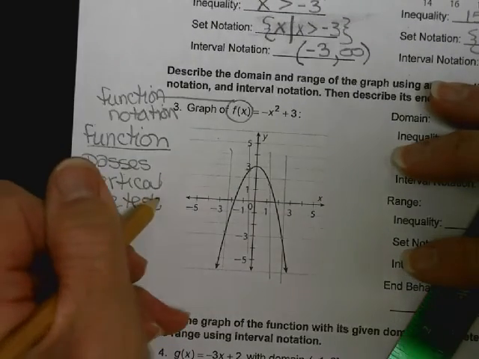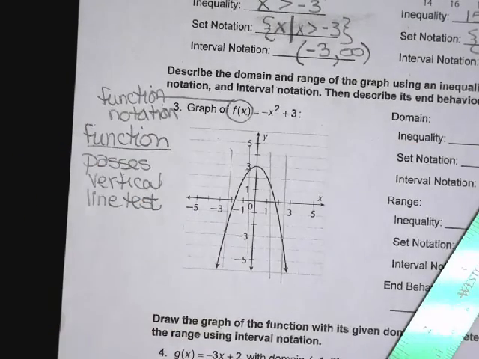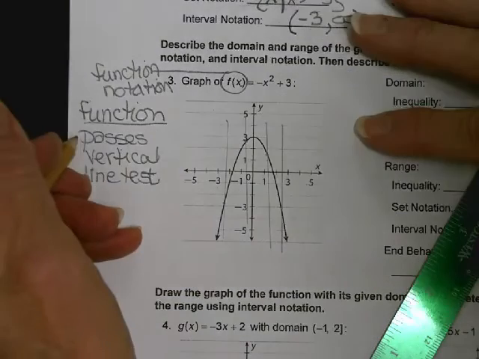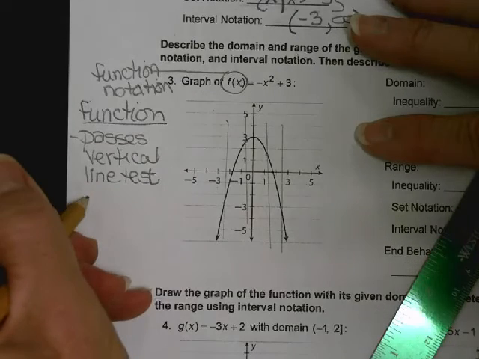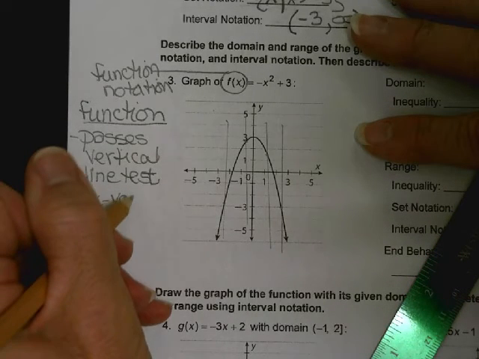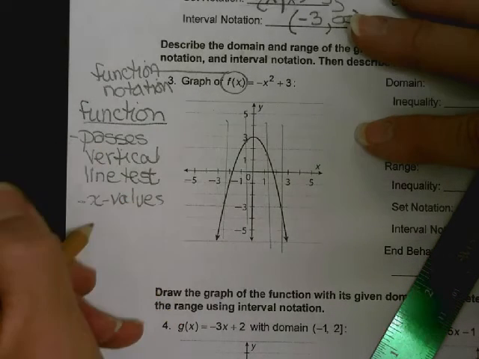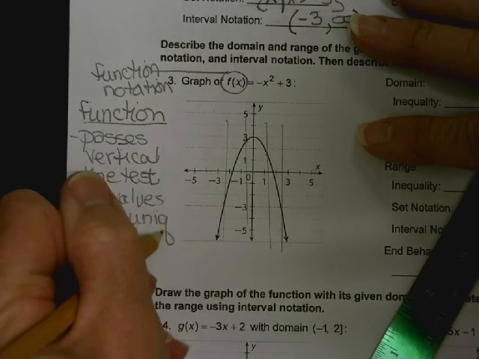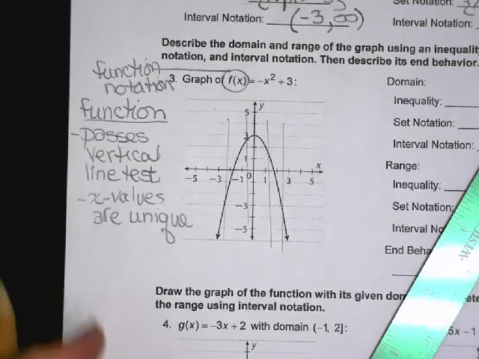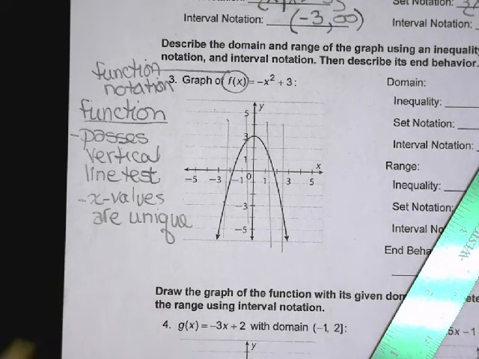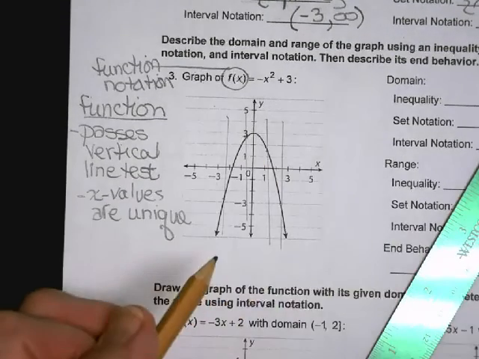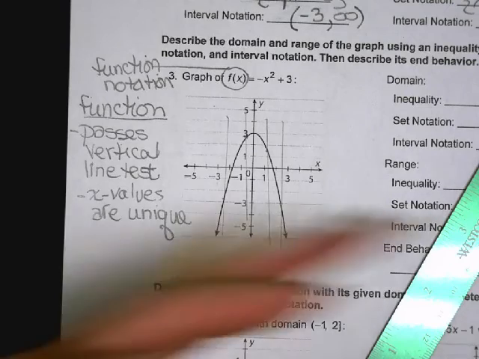Now, mathematicians don't particularly like that story because it's like off the street. Like they don't use it in proofs. But going to be a legit mathematician, they want you to use this definition. Okay? X values are unique. What's that mean? That means if I put in an X, there's only one.